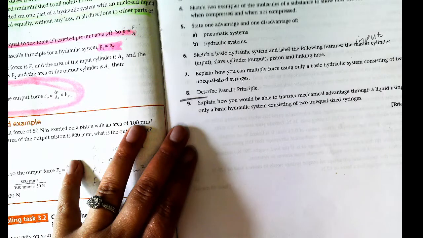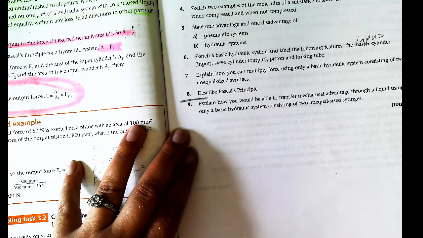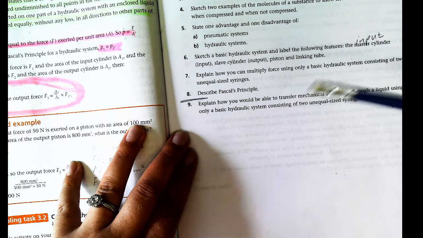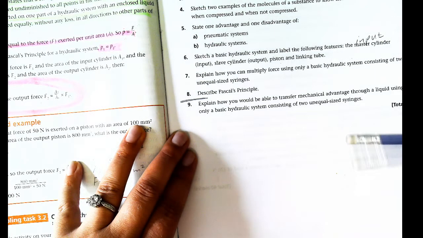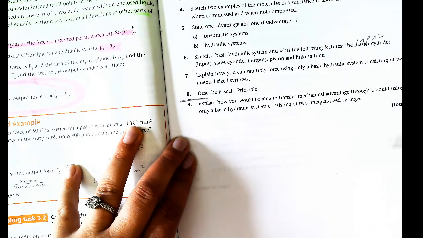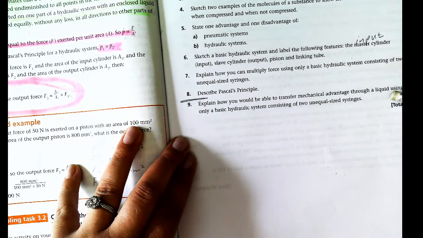That way, when you do physical science, and then in grade 11 you do Boyle's law, which is basically just the next step theory of Pascal's principle, you understand it. You don't need to do number 9 because number 9 is very similar to question 7.